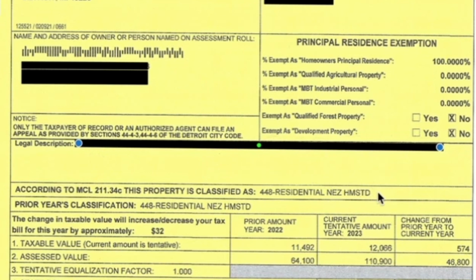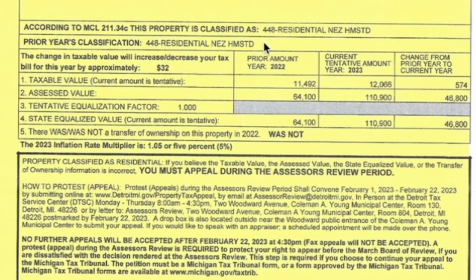And then moving down here, the property classification, it will say residential or commercial or what have you. If you have an NEZ, it will say the NEZ and what type. In this case, this property has the NEZ homestead. If you have an NEZ and you have 2 of these assessment notices, then one of them will say NEZ and one of them will not. It will also tell you what the prior year classification was in case that there was a change in classification. So it's just, again, wanting to make sure everything looks correct. And then this is the real meat of the document. So we'll go to that.